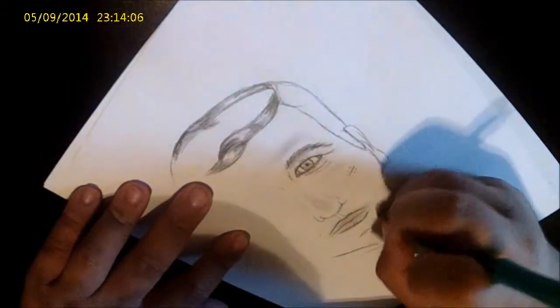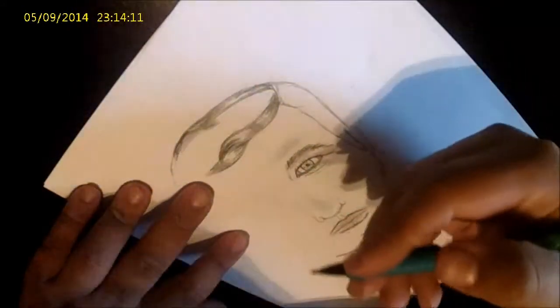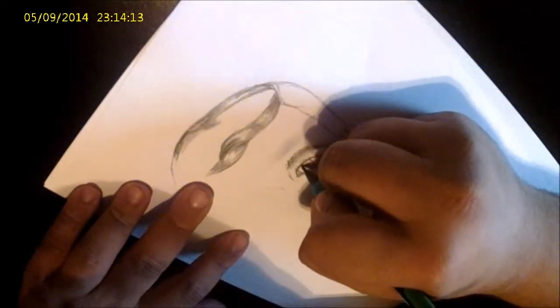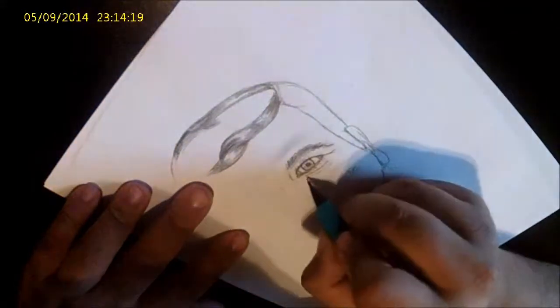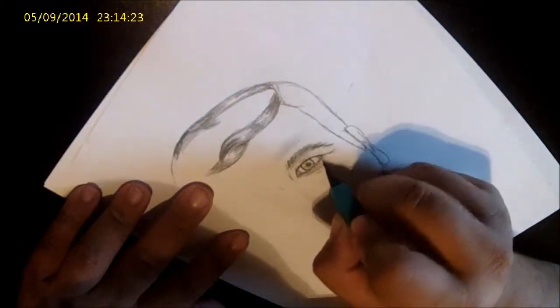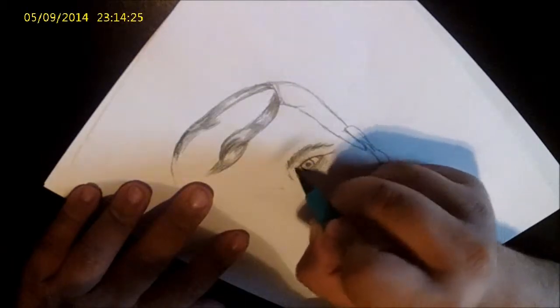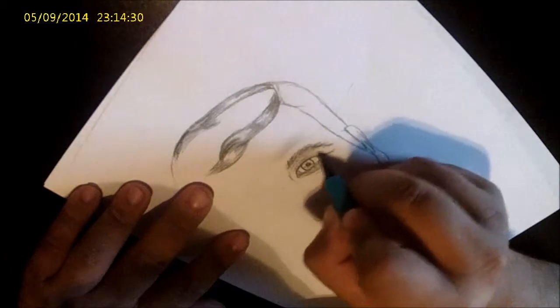Erase some of the wrinkles around the eyelids.